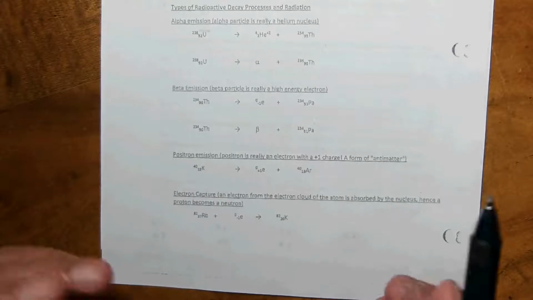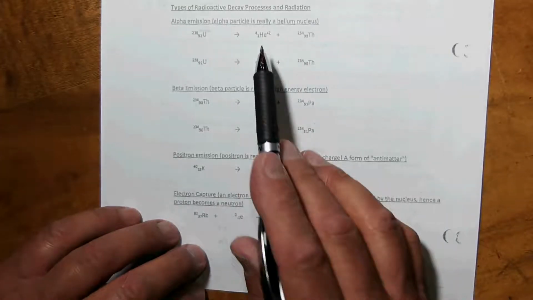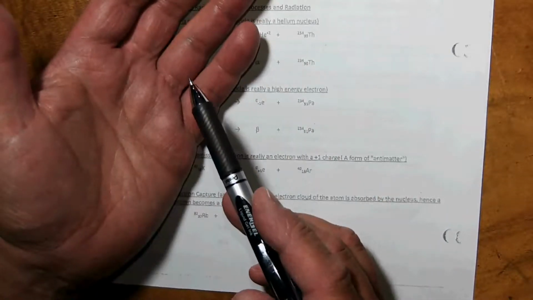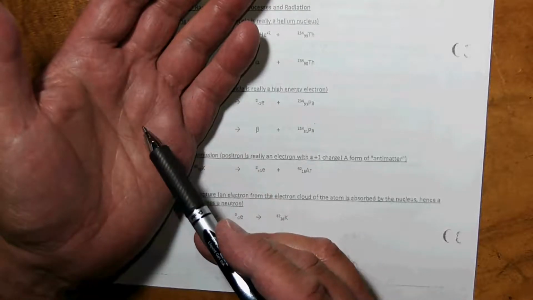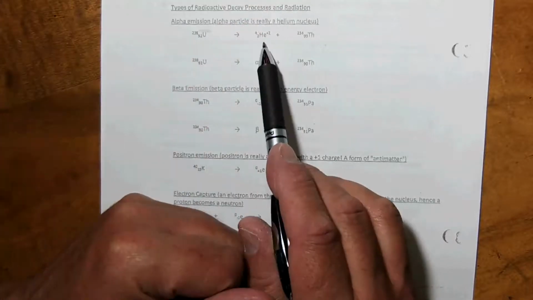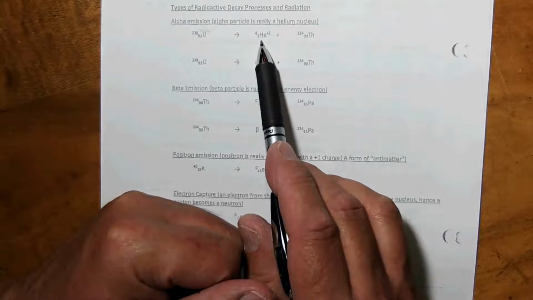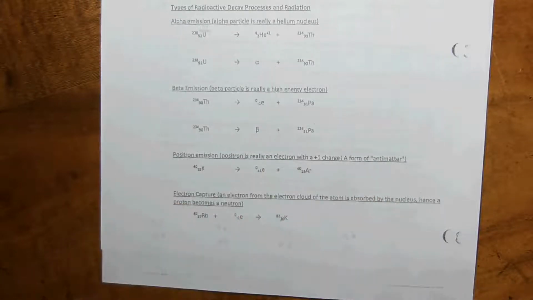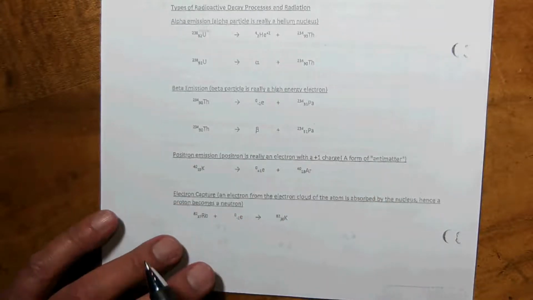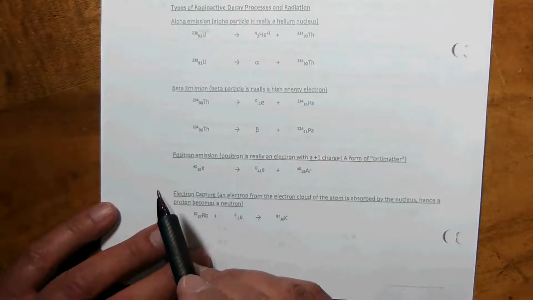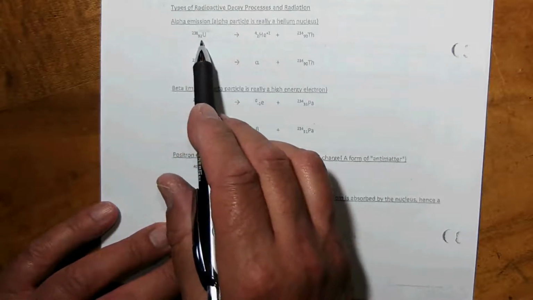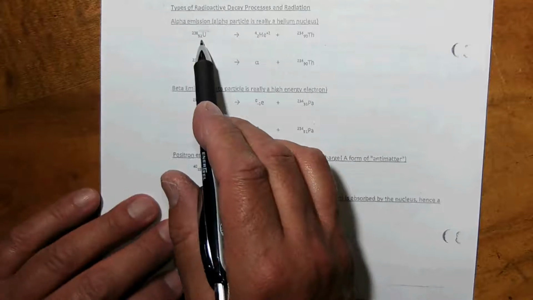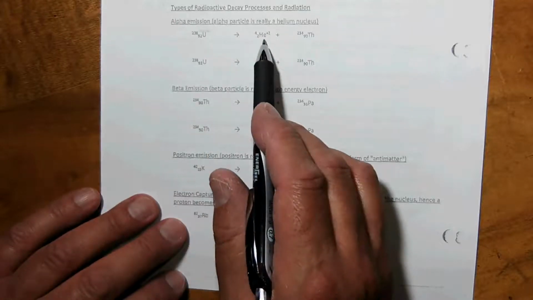They like to say you're protected from alpha radiation by dead skin cells. Your skin has a layer of dead skin cells on it. This thing can't get through the layer of dead skin cells. Now, materials that are alpha emitters, like this uranium-238, as long as it stays outside of your body, you're okay. This stuff's not going to penetrate.